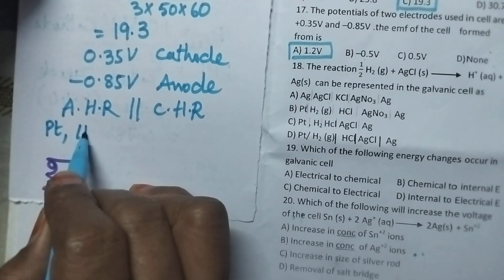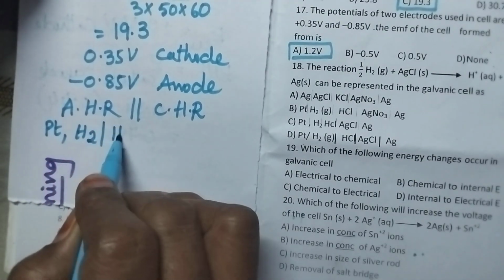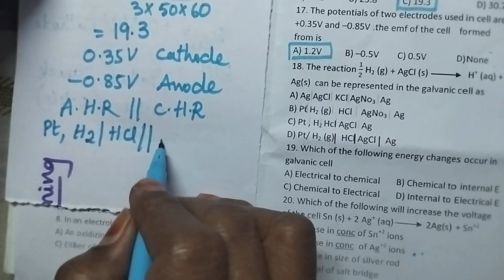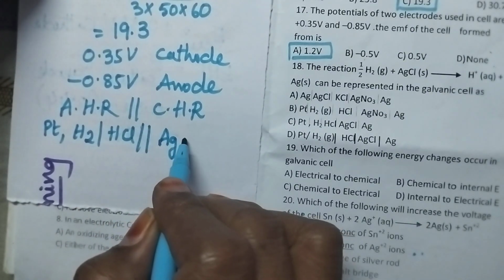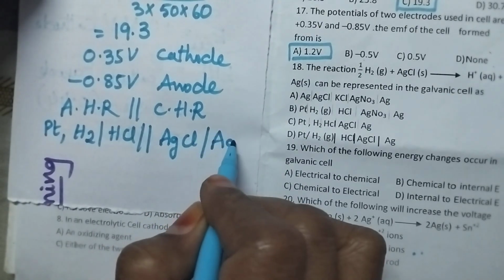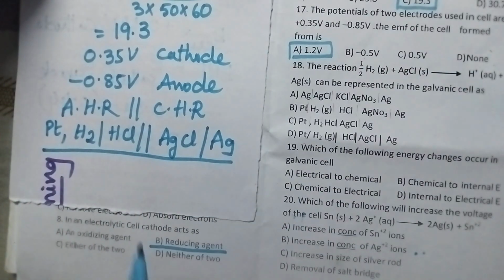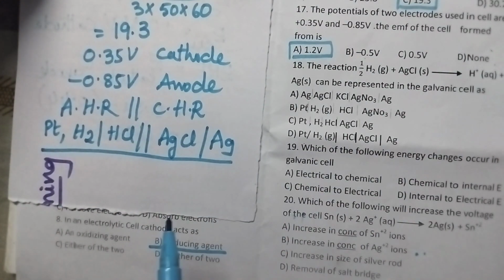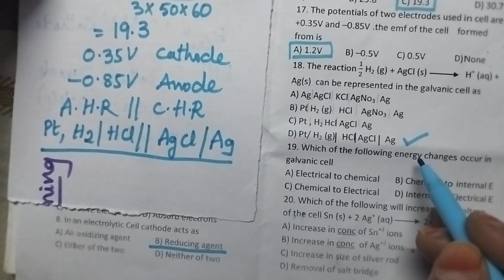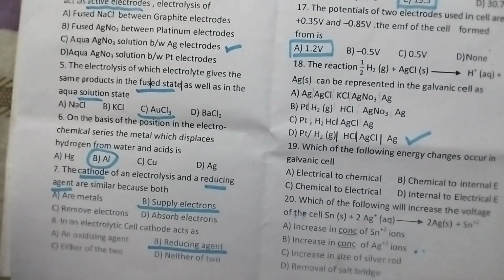So platinum, H2 gas will be oxidized to HCl, and here a salt bridge will be present, and Ag plus ions from the AgCl solution will be reduced to silver, and hence it is the representation of the galvanic cell. So here in this case, option D is the right answer.